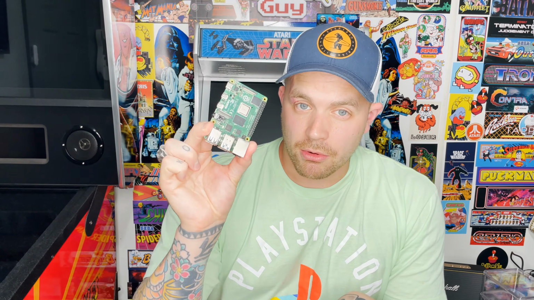But moving on, so RetroPie is going to be tied to working only on Raspberry Pi products. You're not going to be using this on your Dell desktop computer or anything like that. It's going to be specifically used on Raspberry Pi's single board computers.